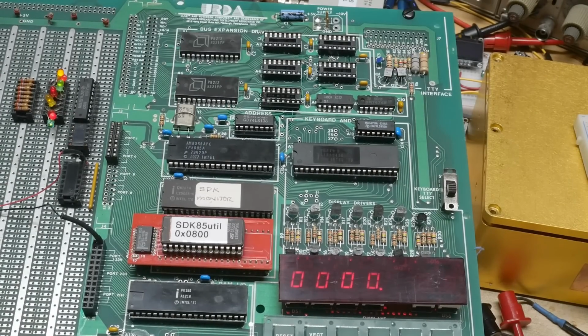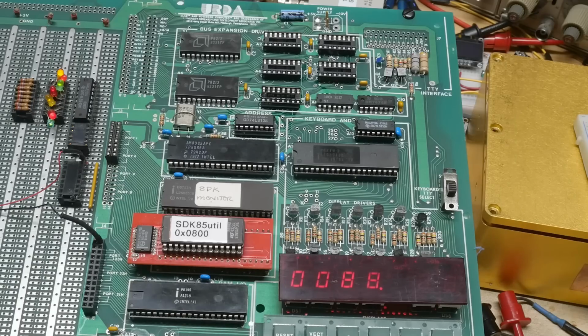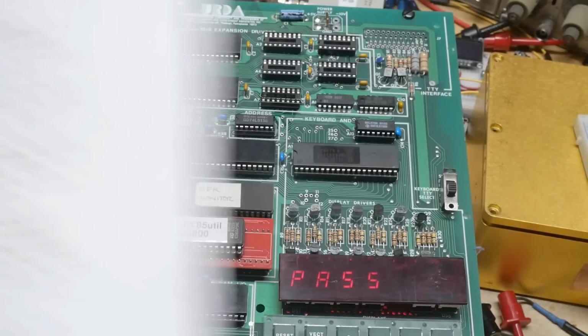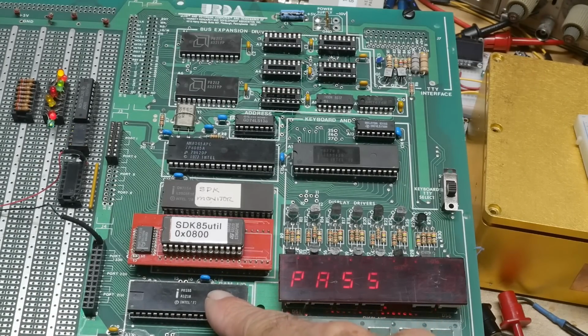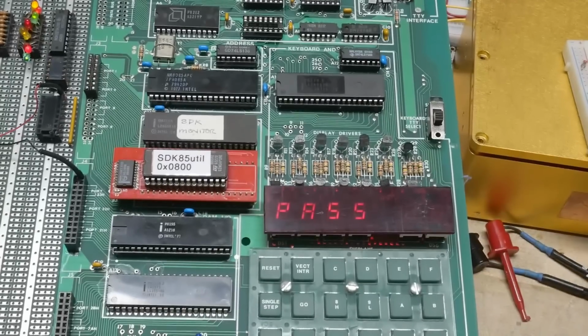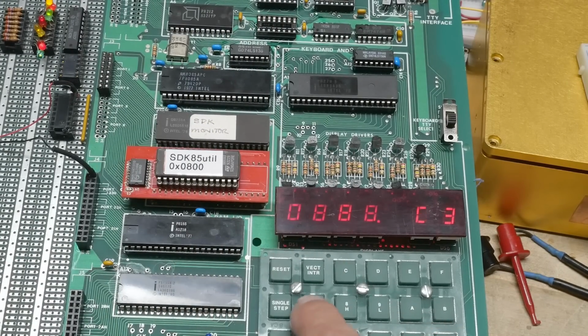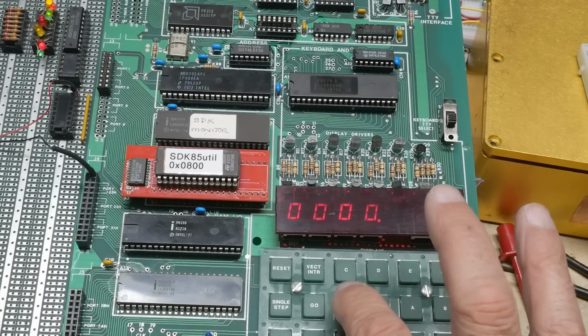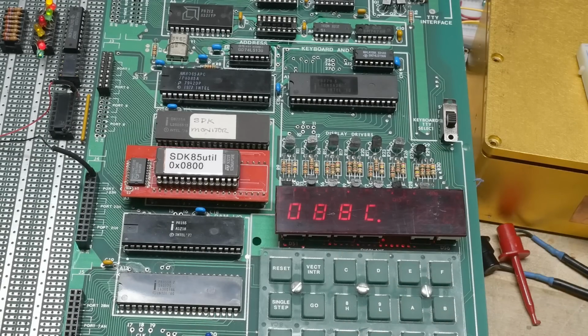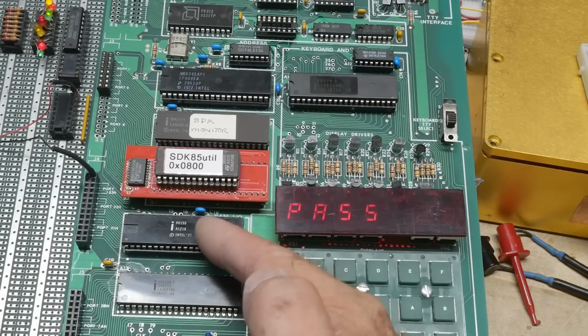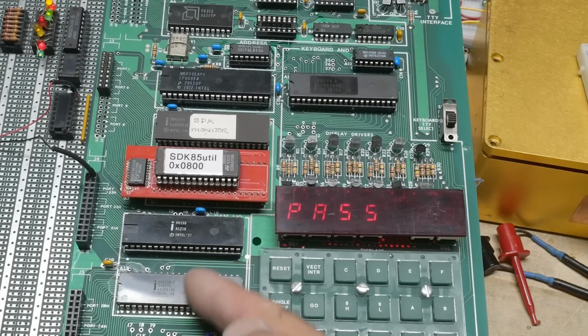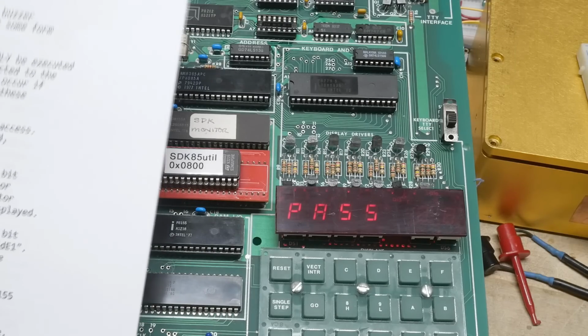Now we can do a RAM test. 0888. It says pass. So that checked the RAM in this chip here. I don't have all the chips on here, do I? There we go. And then we can do an expansion RAM test, which would be this one. So that one is at 088C. So this one passes as well. A little bit of RAM here, 256 bytes of RAM here.